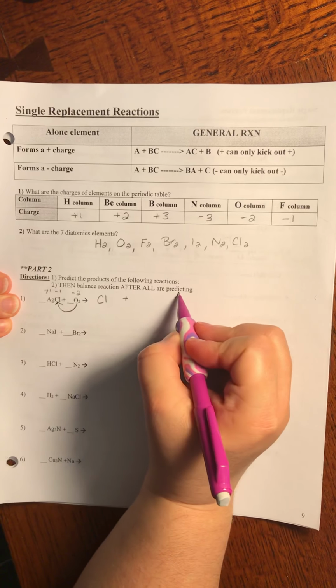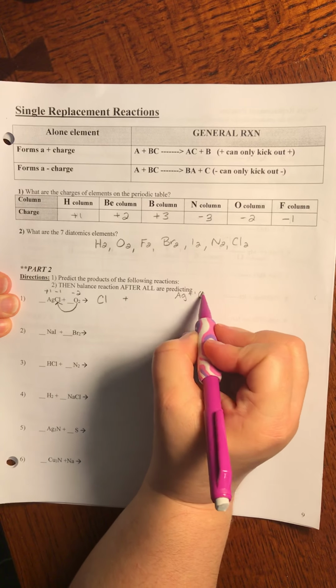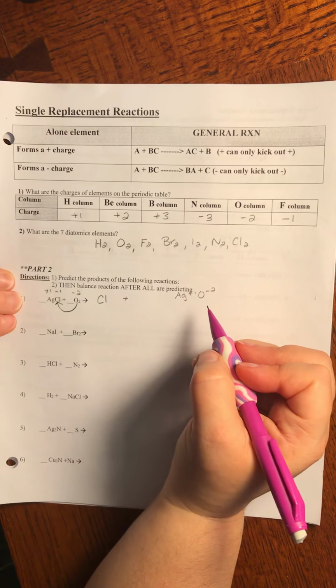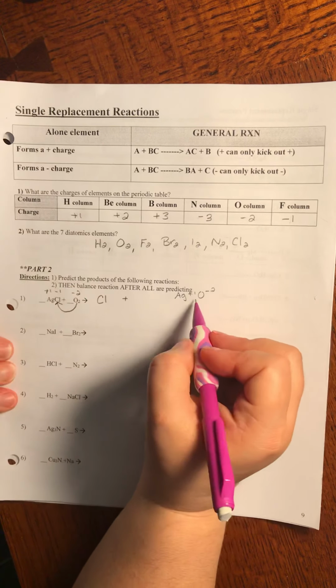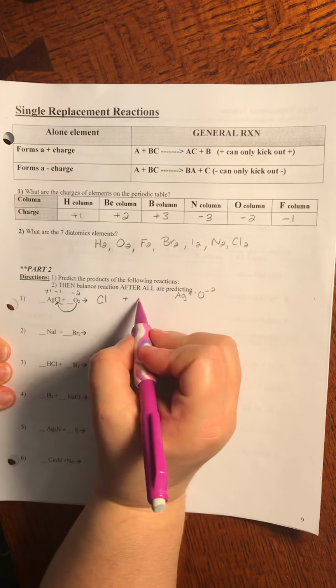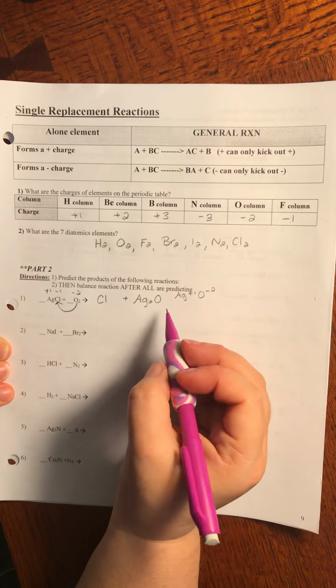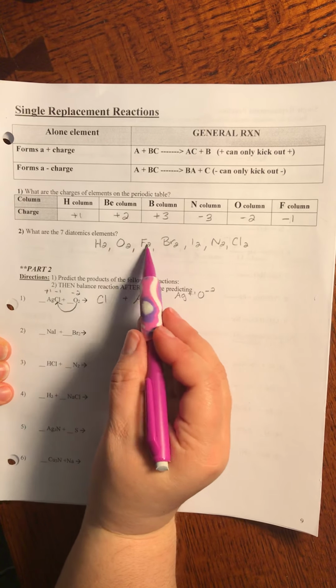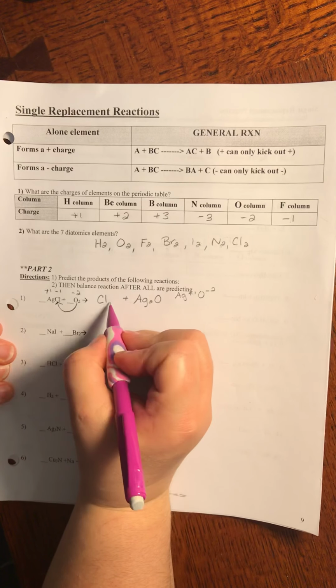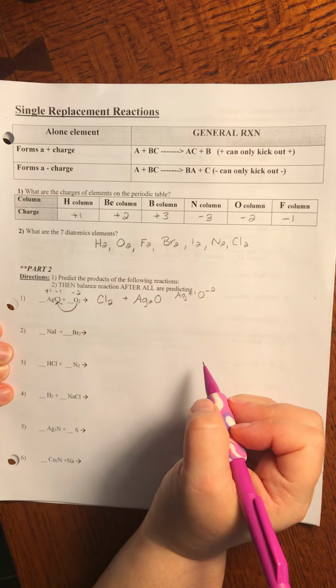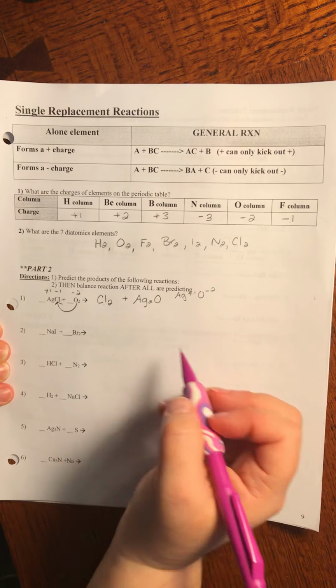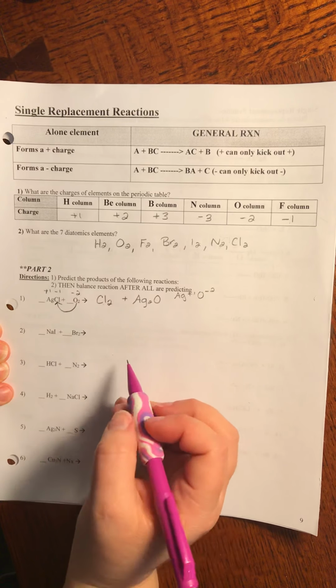And then I'm going to have Ag +1 and oxygen -2. I don't care how they were before. Ag is +1, oxygen's -2, so it's Ag2O. Now I've got to look: chlorine, is he one of those 7? He sure is. He can't be by himself, so I'm going to put that 2 right there. So oxygen's kicking chlorine out of the way.